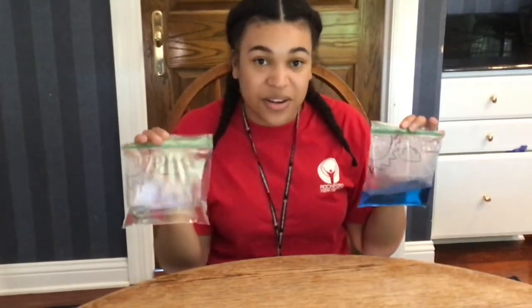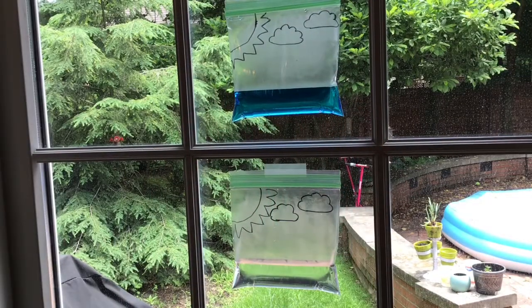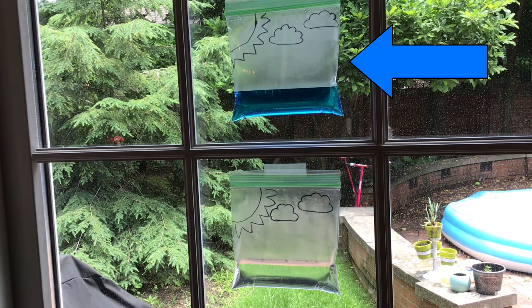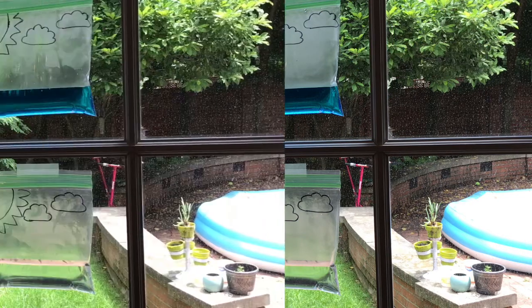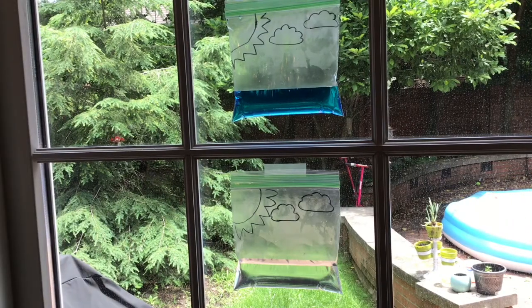Now we're going to find a window with plenty of light. As the water evaporates, a white area towards the top of the bag should be visible. The white area is water vapor and represents clouds in the atmosphere. As more and more water evaporates, larger water droplets should begin to slide down the bag like rain.